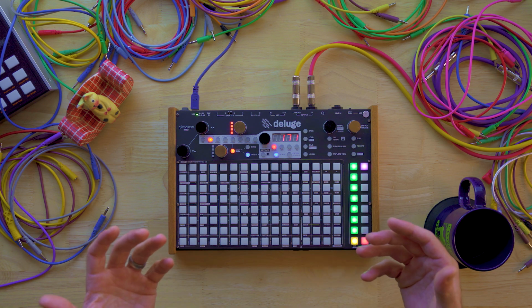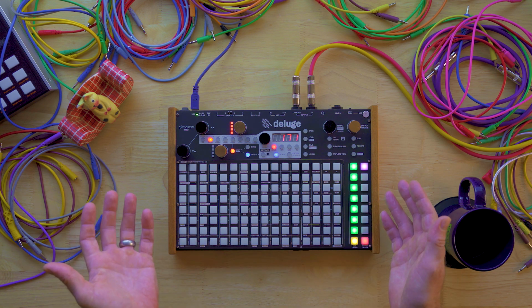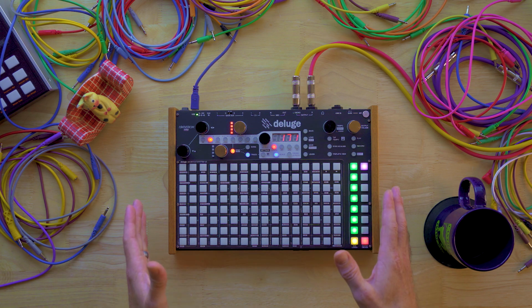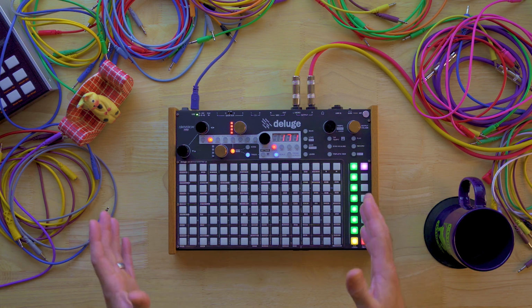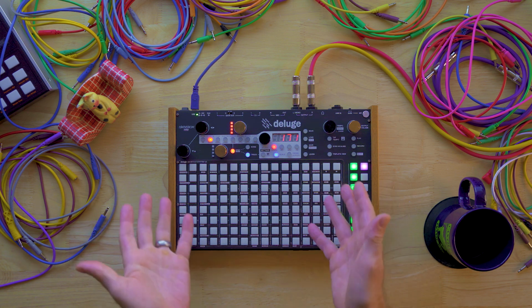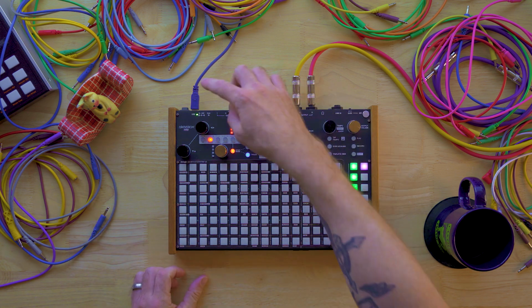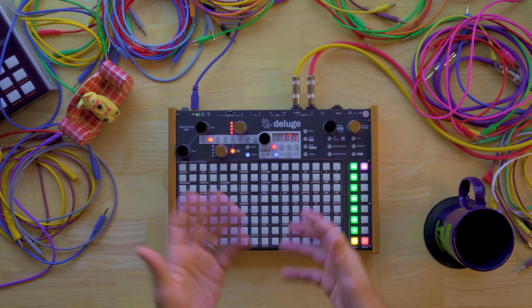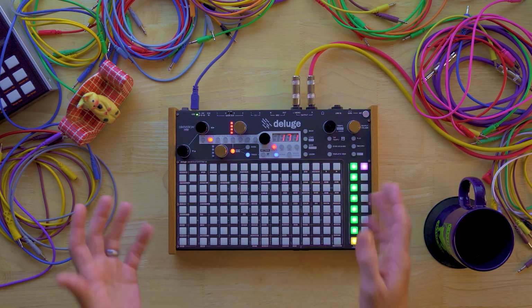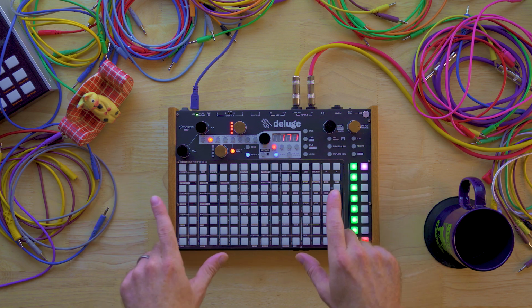So I just kind of want to walk you through the process because it's a little weird, but the results are very cool. So what do you need to get started for this? Well, obviously it's synth from Deluge. You need it plugged into your computer via USB. And I'm going to be working in Ableton Live for this. So your results may vary in terms of what you need to do to set up your digital audio workstation to put MIDI into this.